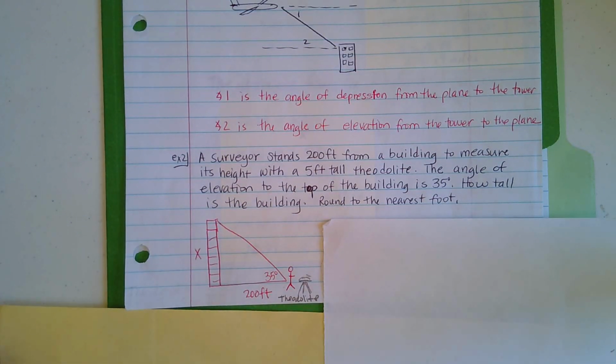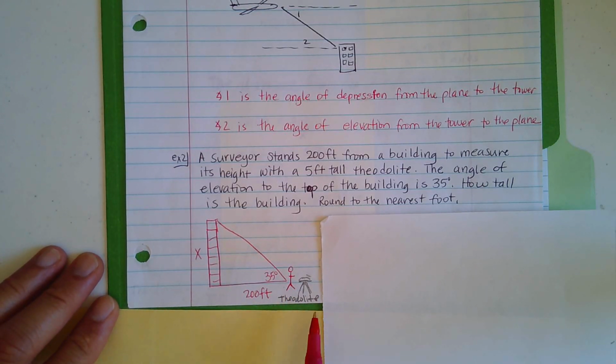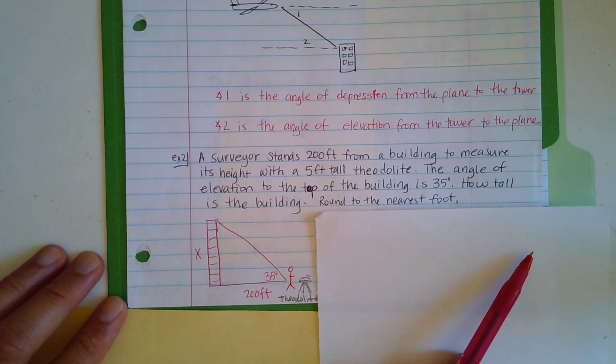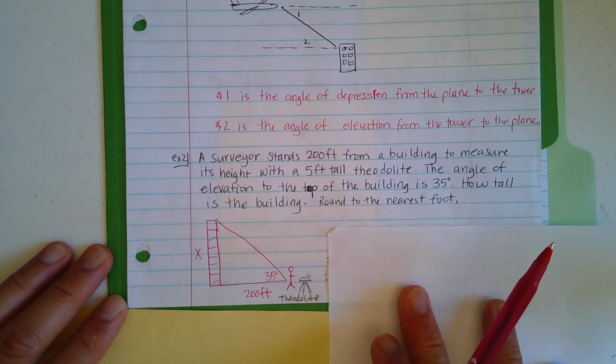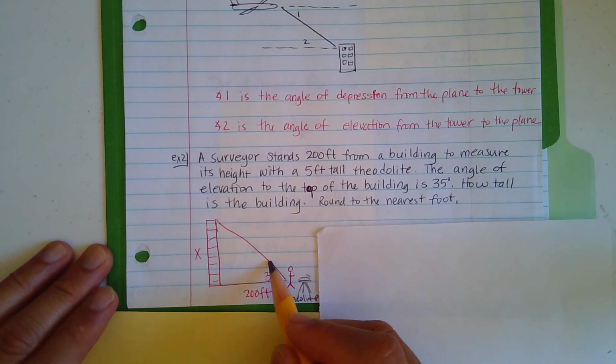Okay, so here's the situation. Here's the surveyor, here's the theodolite, the small telescope, and here's the building. They say that the person's 200 feet away from the building, and they say that the angle of elevation is 35 degrees. And again, this is the 5-foot high theodolite, and that's the building. Okay, so we want to mark the angle, just like the last lesson. Mark the angle we're using.